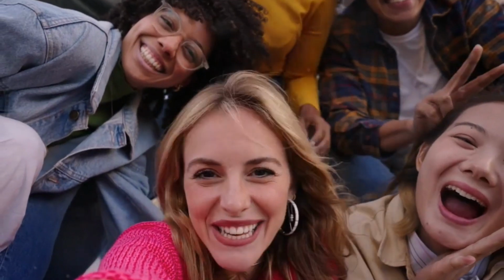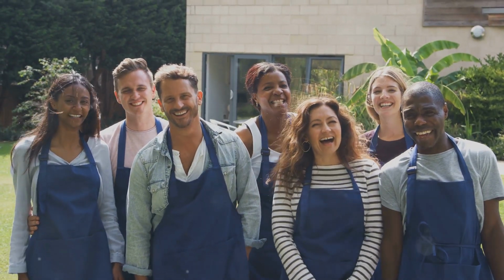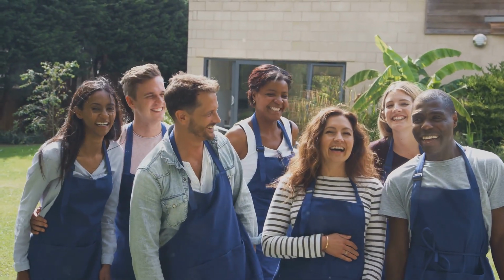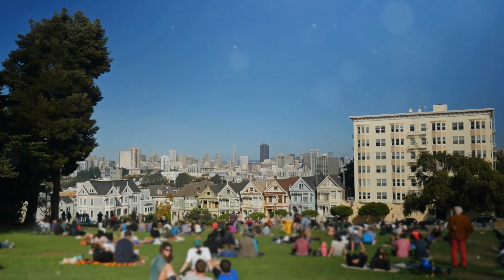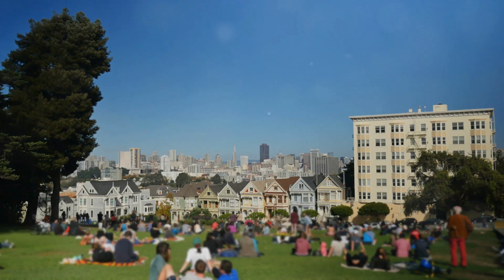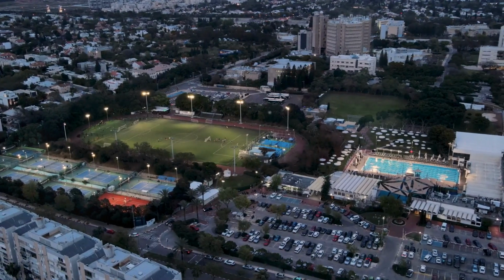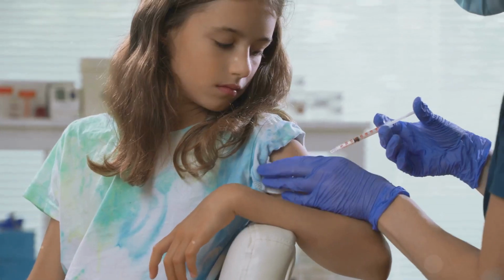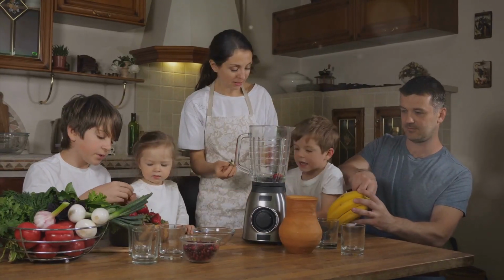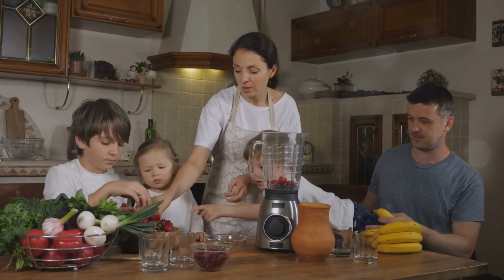Public health thrives on our ability to protect and improve the well-being of entire communities. This is where population-based programs come in. These programs are designed to address the health needs of a specific group, whether it's a neighborhood, a city, or even an entire nation. Think of a program aimed at increasing vaccination rates among children, or perhaps an initiative to promote healthy eating habits to combat rising obesity rates.